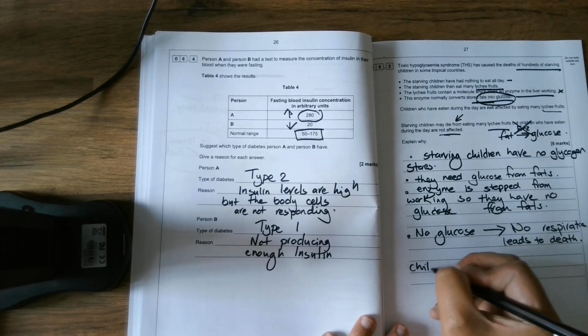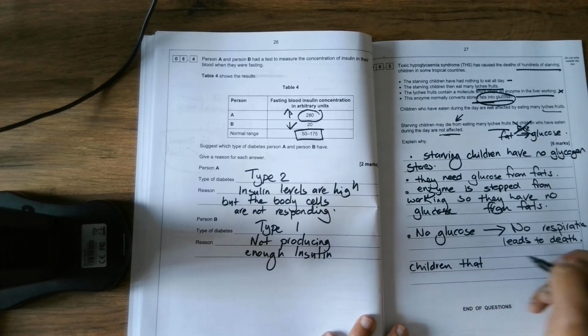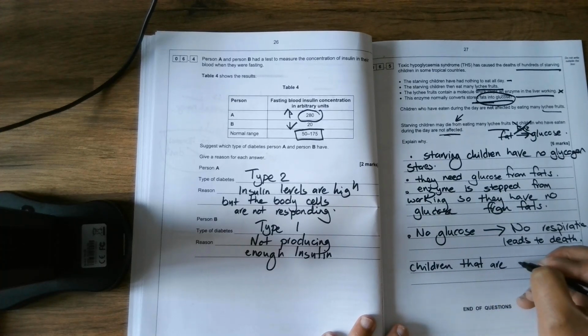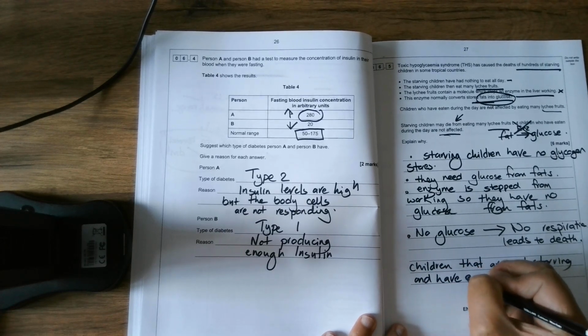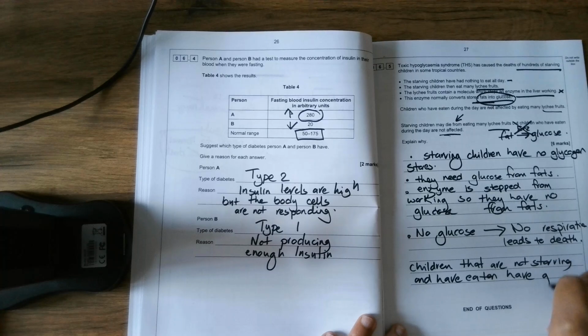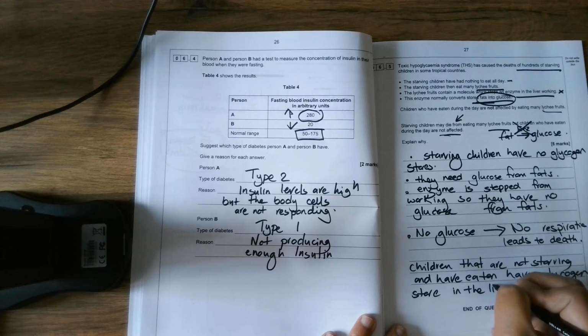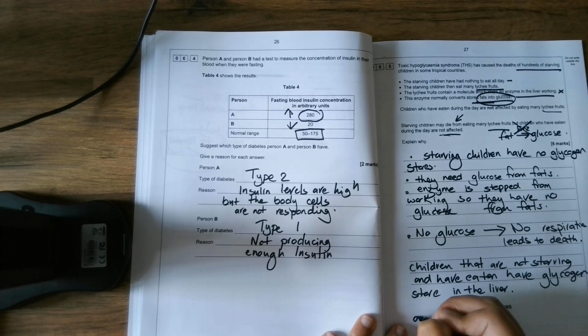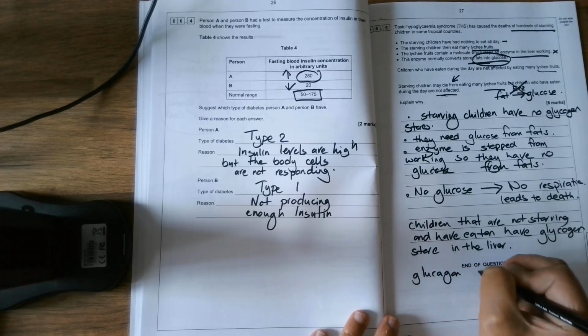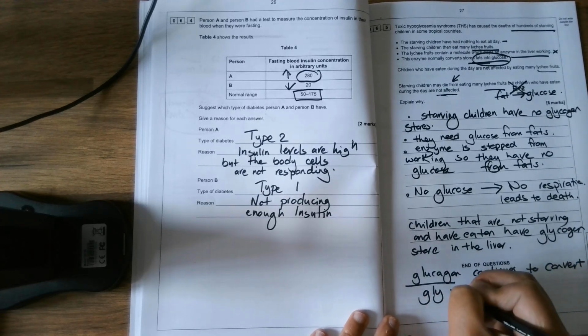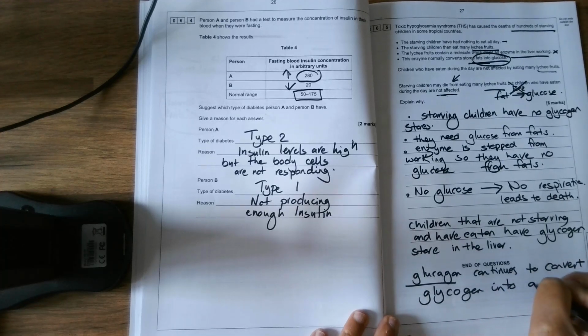So you would say children that, the children who have eaten, so children that are not starving and have eaten have glycogen store in the liver or muscles, and glucagon continues, which is your hormone, convert glycogen into glucose.